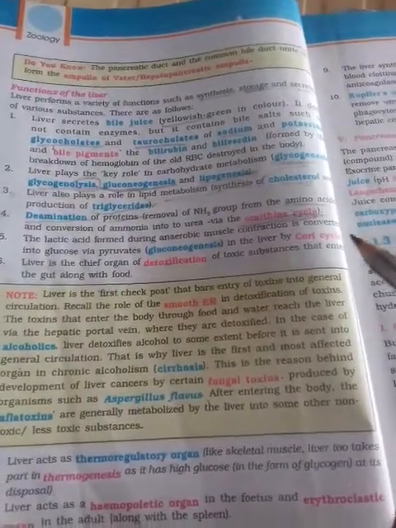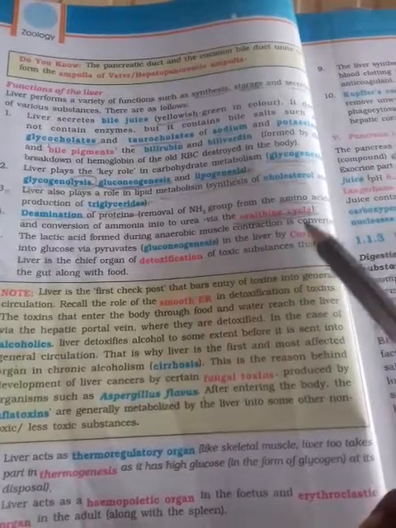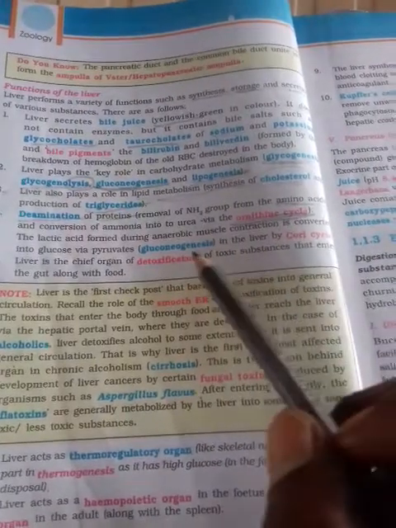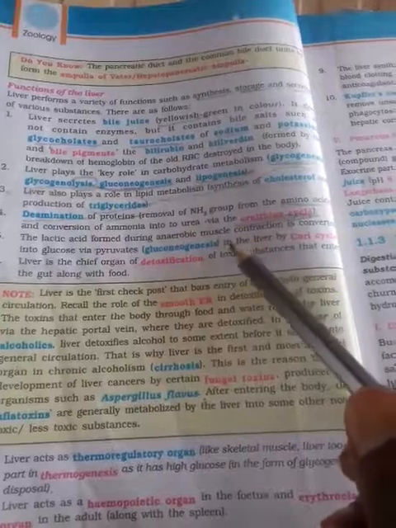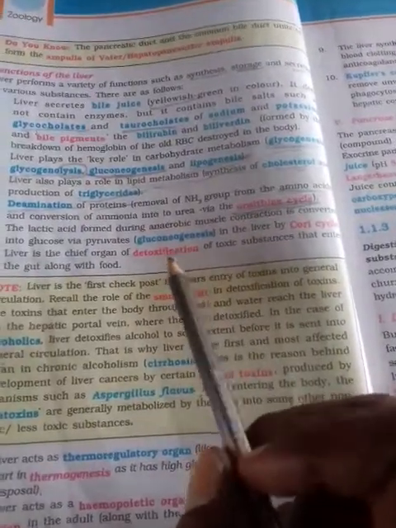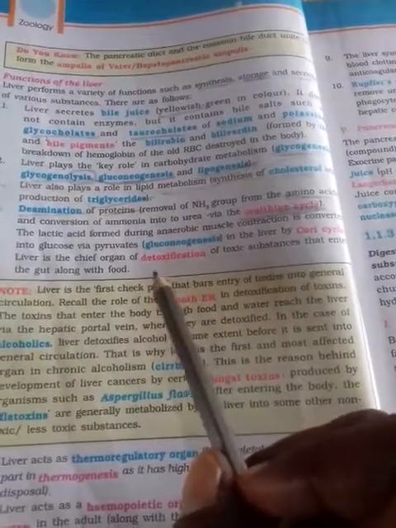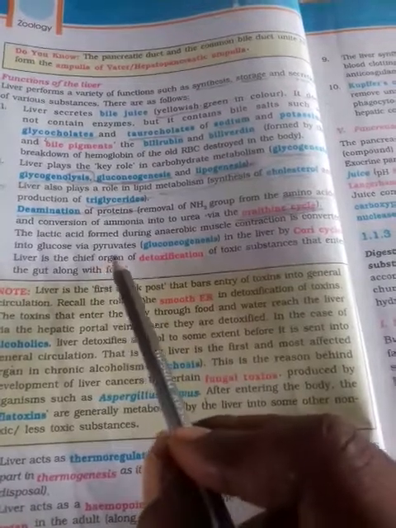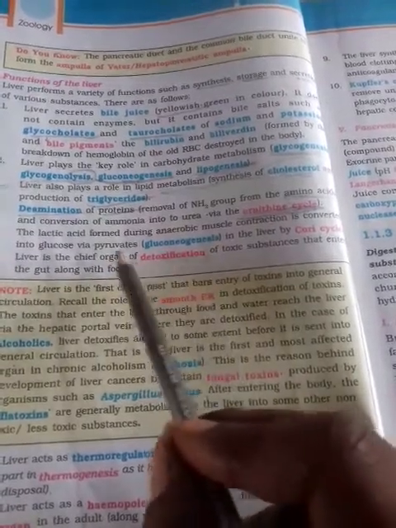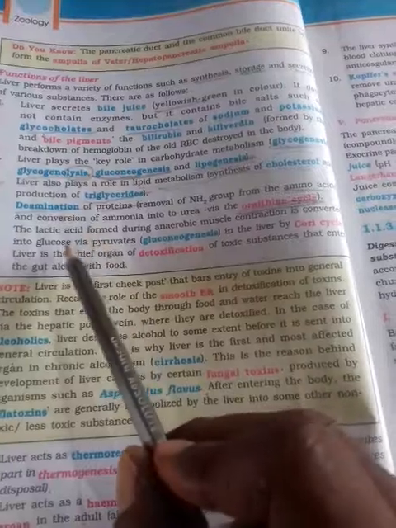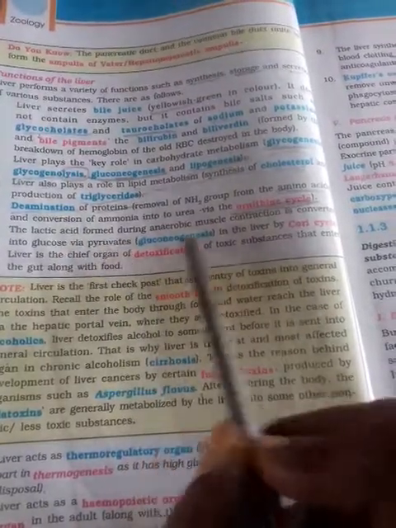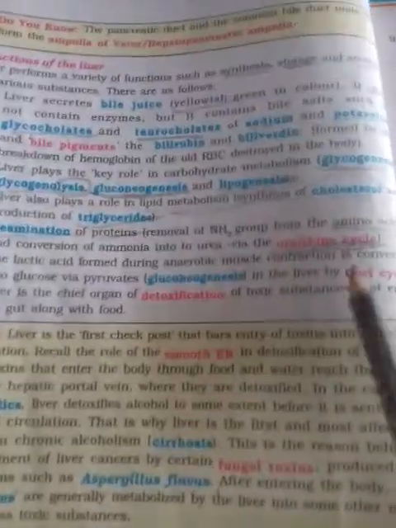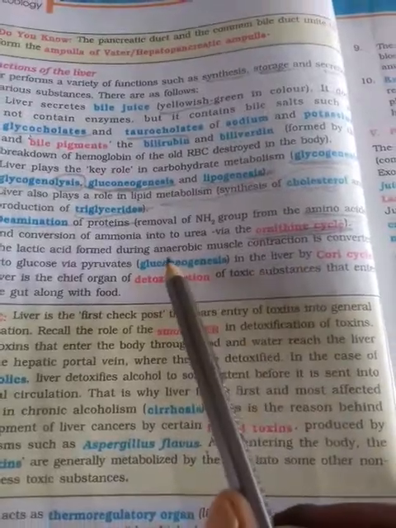Lactic acid is formed. Lactic acid is the end product of anaerobic respiration in the skeletal muscle and other cells in our body. So due to anaerobic respiration from glucose, first what is formed? Lactic acid is formed. Now that lactic acid is converted to glucose.